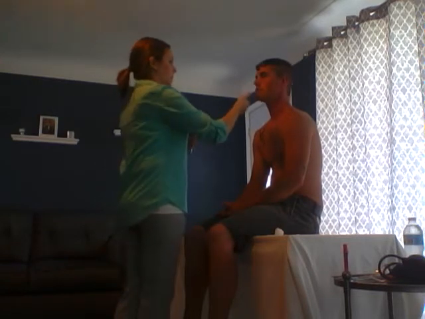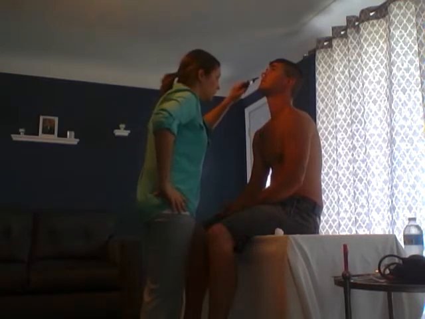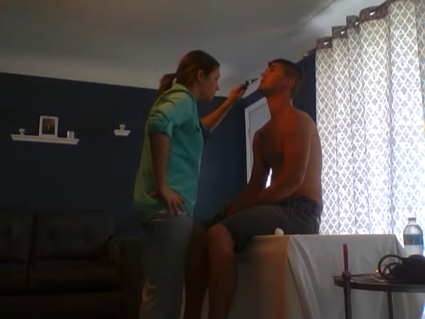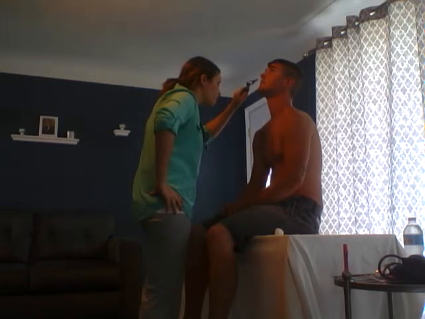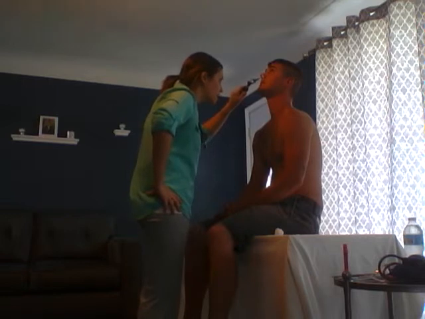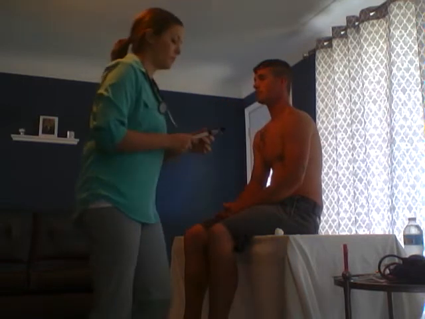Let me tilt your head backwards. I'm just going to look in each nostril, make sure I can see the mucous membranes. They're not swollen. There's no redness, drainage. You can see the septum and the turbinates intact. It all looks healthy. Okay.